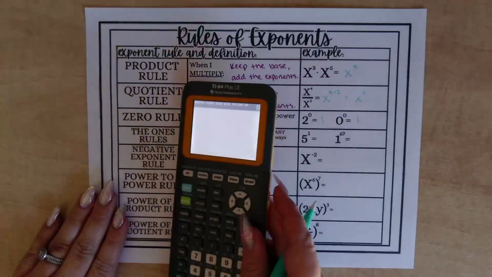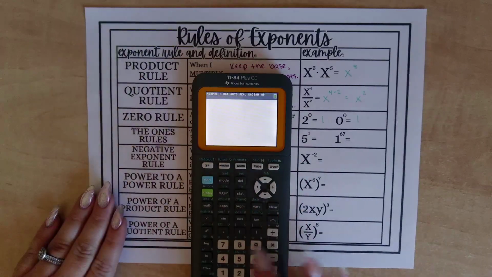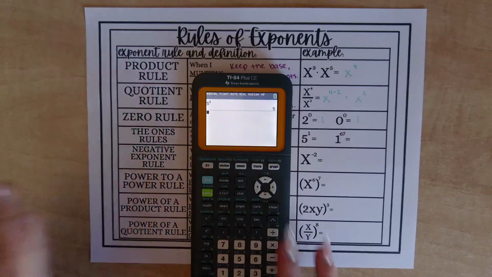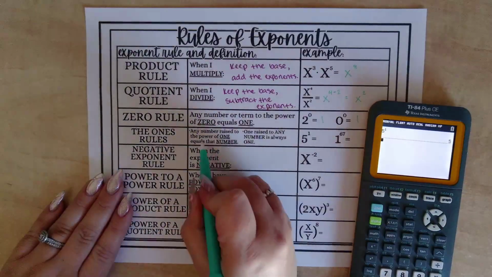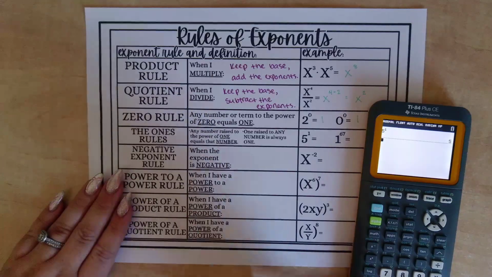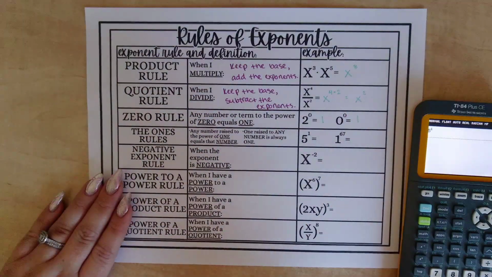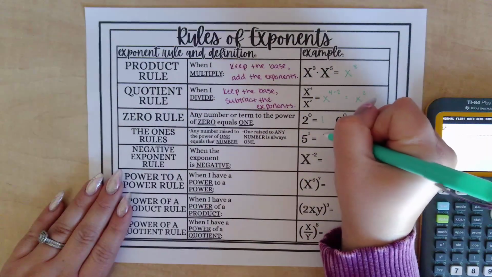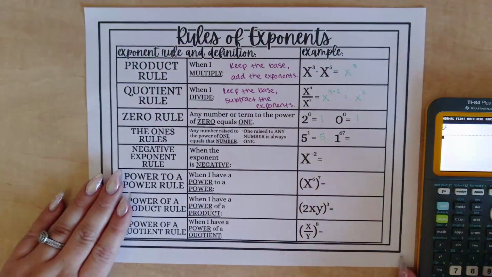Let's come over here and type that in. 5 to the power of 1. And as you can see, we get the output of 5. So any number raised to the power of 1 equals the number. So no matter what number you have, if it's raised to the power of 1, it's going to just be whatever that base is equal to.